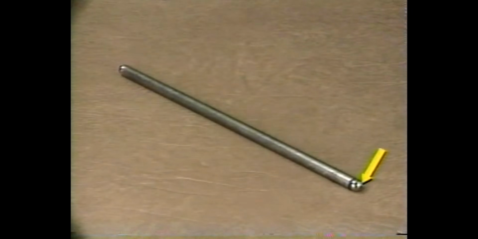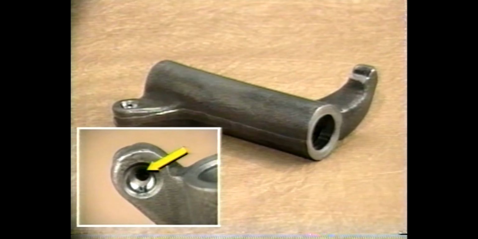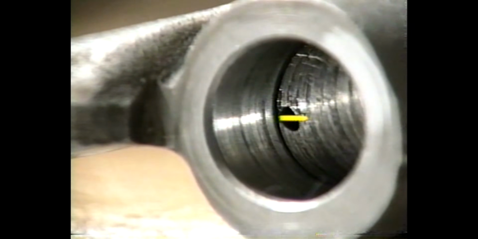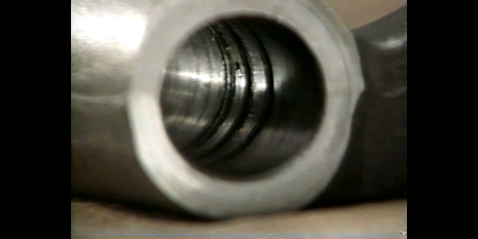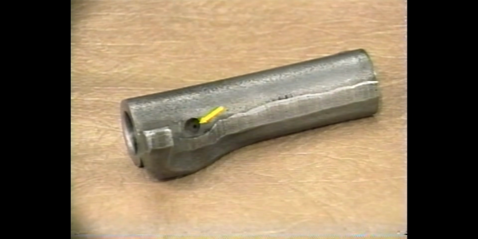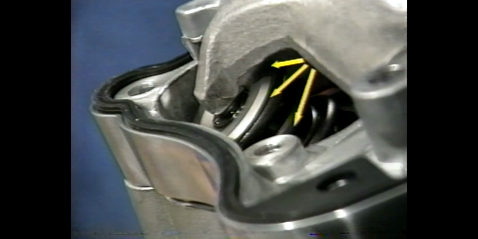In stock Evolution engines, oil is pumped up through the center of non-adjustable hollow steel push rods and forced into the centers of their rocker arms. These rocker arms then direct the oil flow directly onto their respective valve springs. The ideal position for our push rods relative to their respective lifters would be 90 degrees.